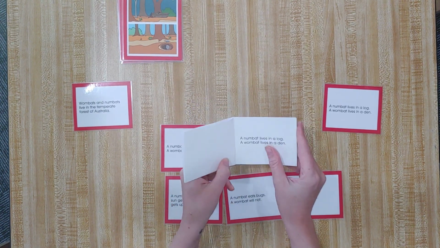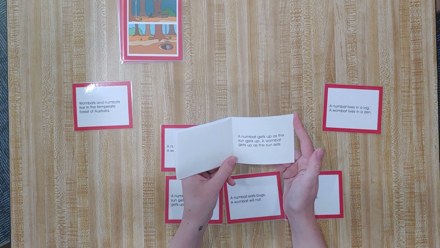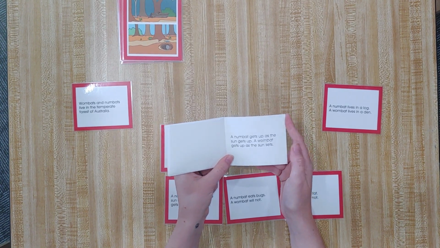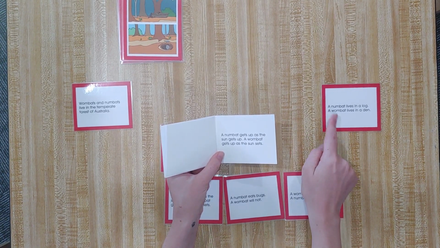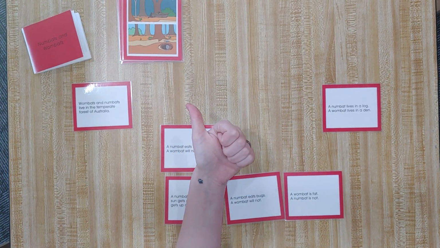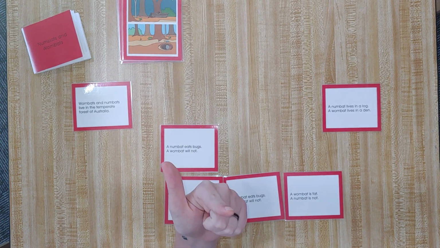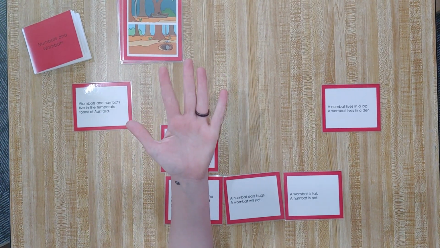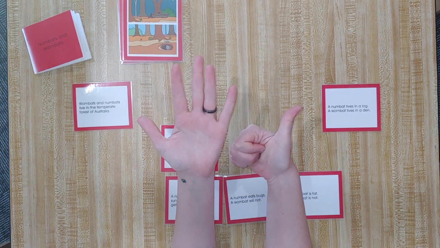where they live. A numbat gets up as the sun gets up. A wombat gets up as the sun sets. Ooh, good thing I checked because I was wrong. All right, so it goes the Australia one I already placed, and then their bodies, what they eat, where they live, when they're awake. Now I think I can do it.